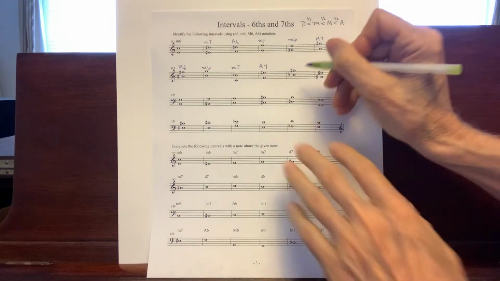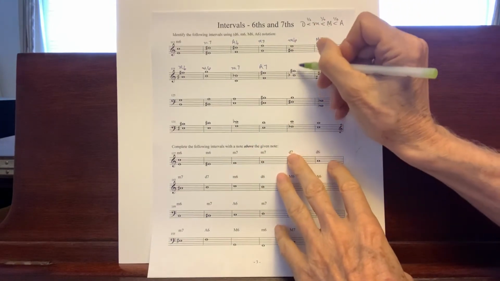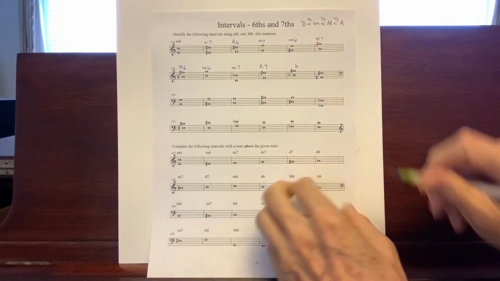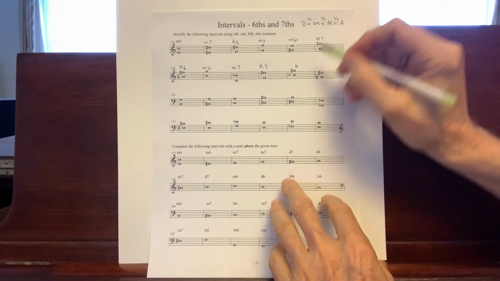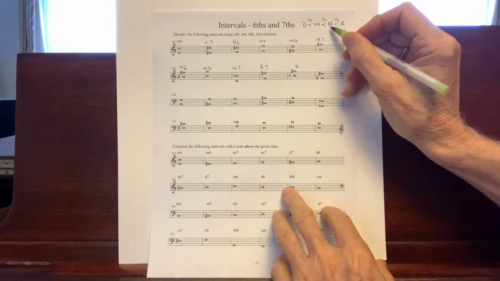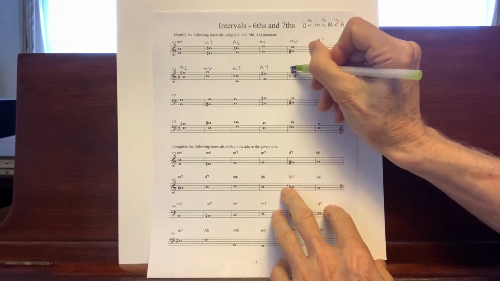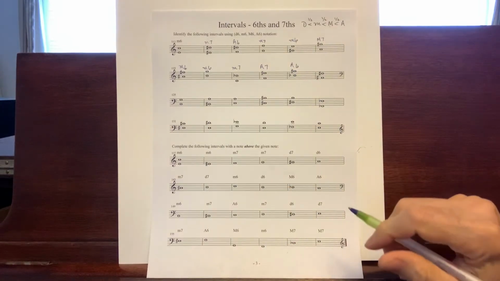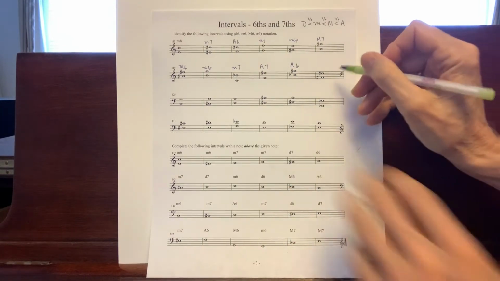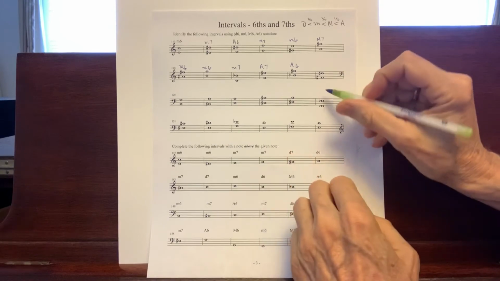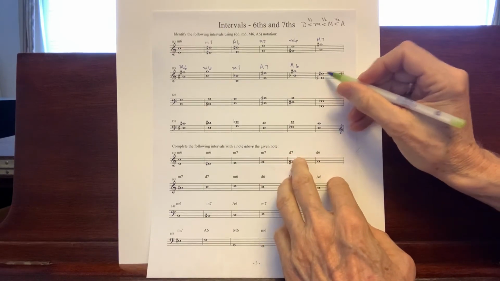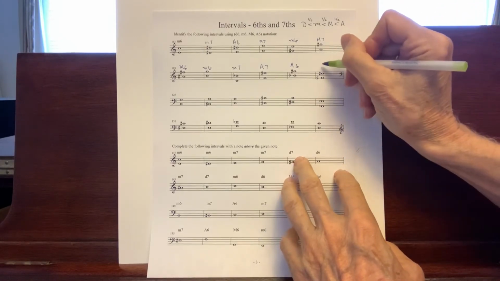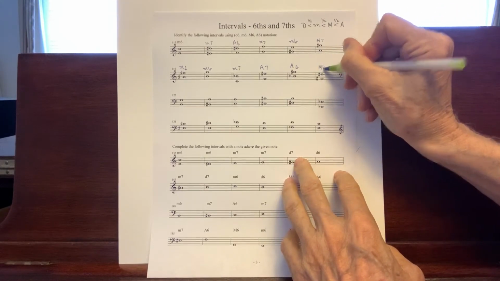How about B flat to G sharp? Well, it's a 6th. I know that B flat to G is a major 6th. Therefore, if I raise the G to a G sharp, I'm augmenting it. And we have F sharp to D sharp. We can use our knowledge of the F sharp scale, and that's the first note and the 6th note of the F sharp scale. Therefore, it's a major 6th.